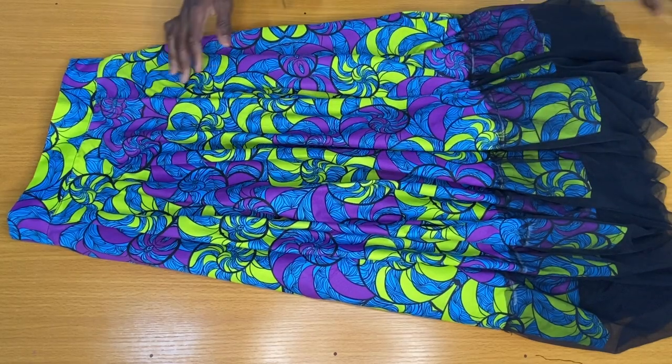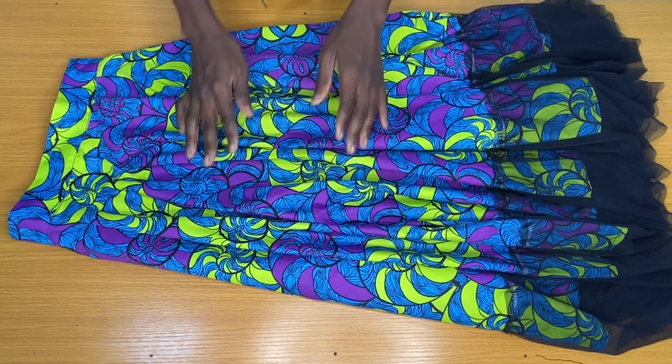Alright guys, this is the final outcome of my skirt. It looks so beautiful. You should give it a try.